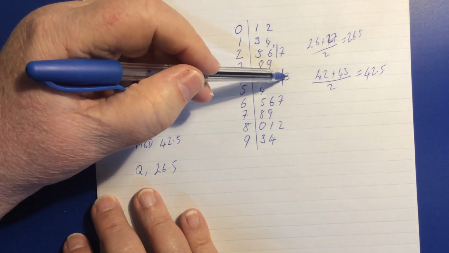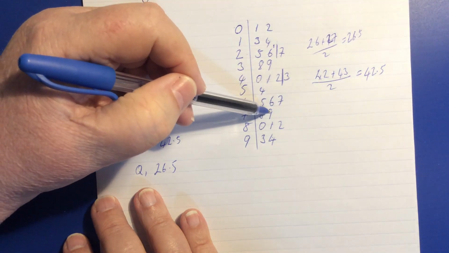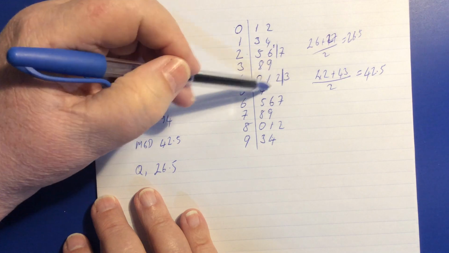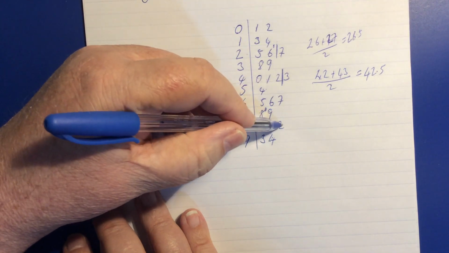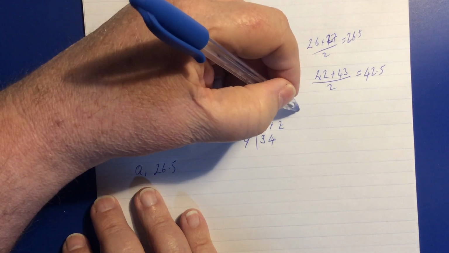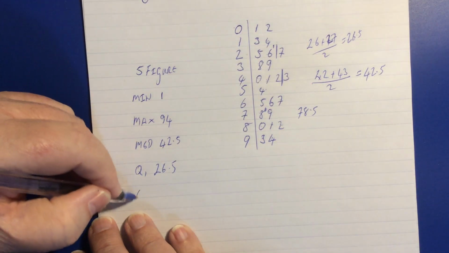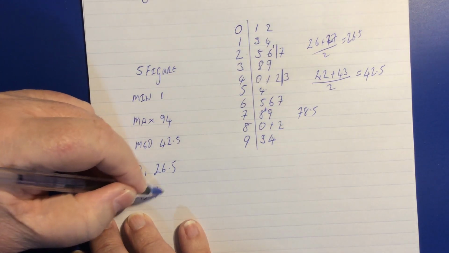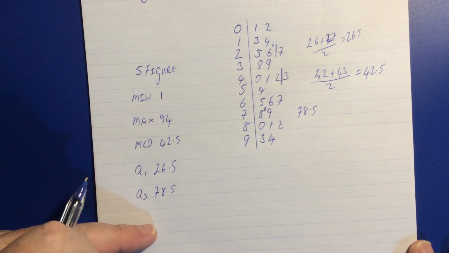Down here, we've got 12 pieces of data again. Counting 1, 2, 3, 4, 5, 6, and checking again. You've seen me do this before. This is 78.5. So Q3 is 78.5. Now, that is our 5-figure summary.